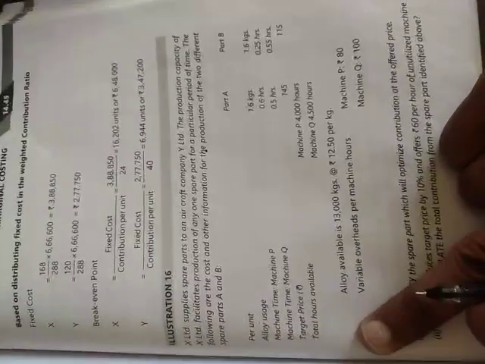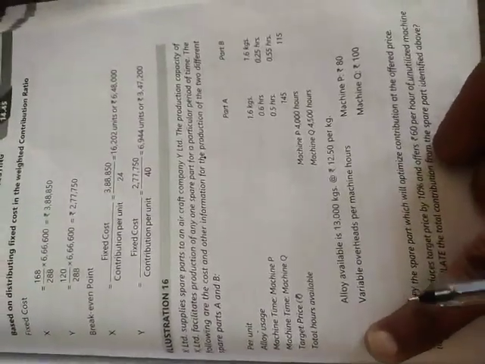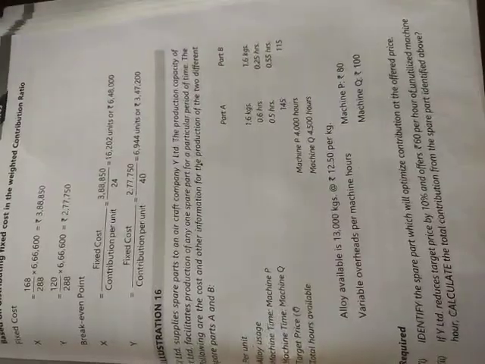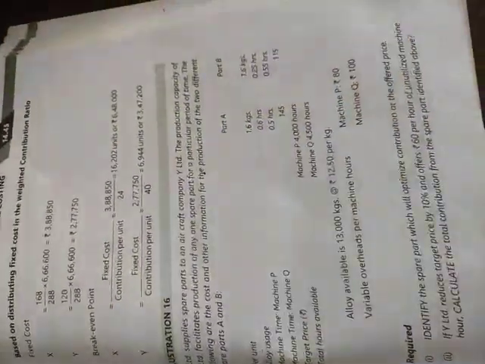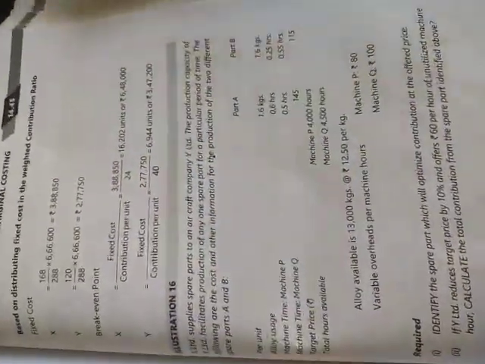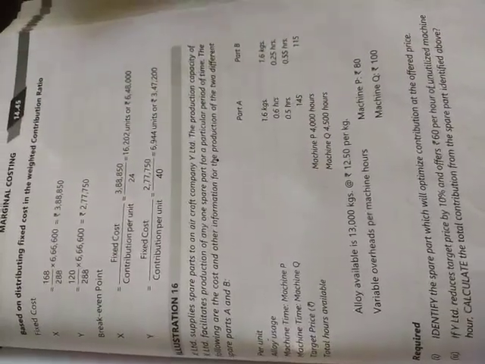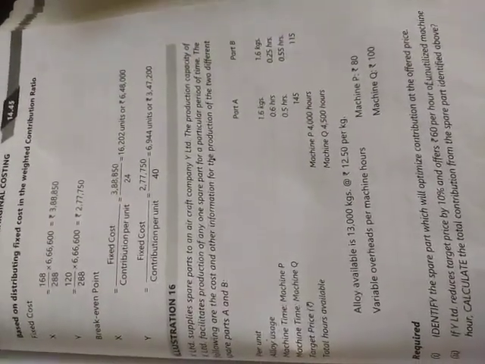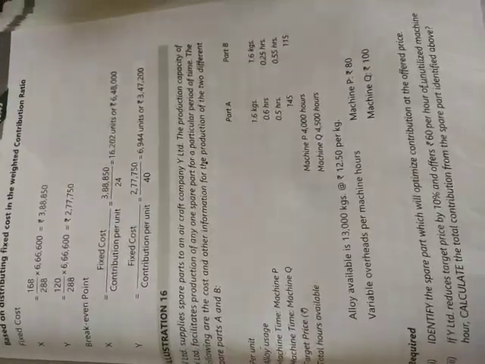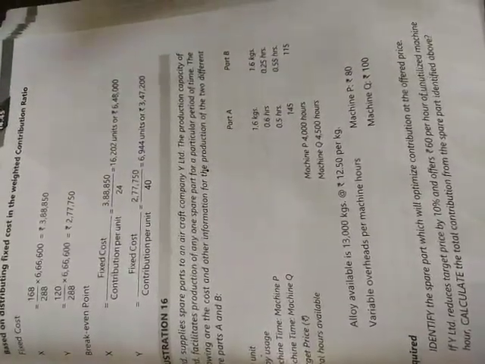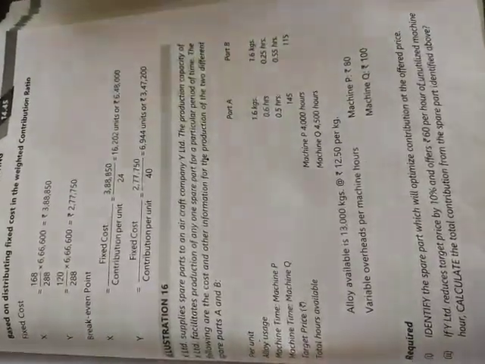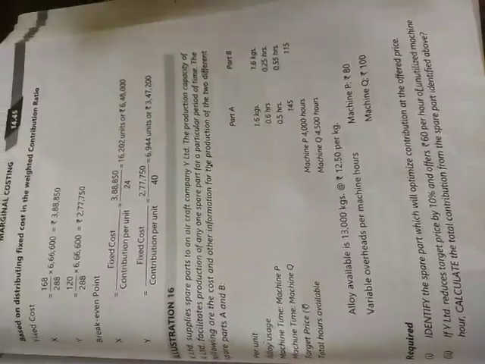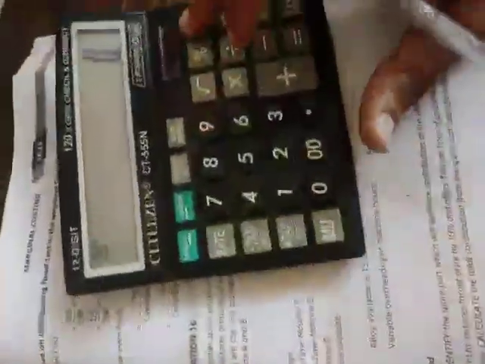The second one is machine time, which is further divided into machine P and machine Q. Now let's see how many units we can produce for part A and part B by taking the limit by alloy usage.